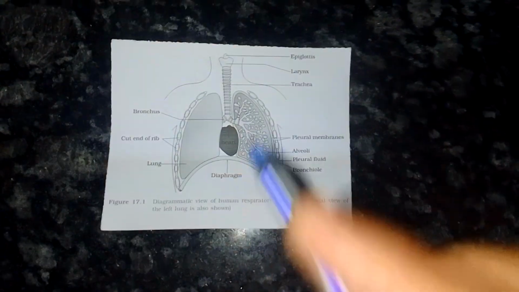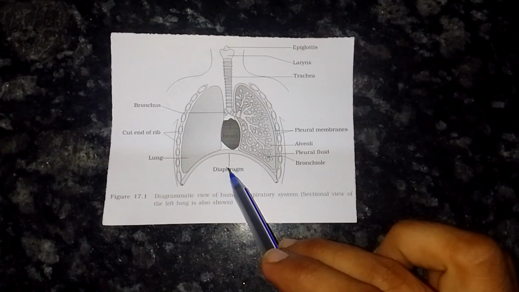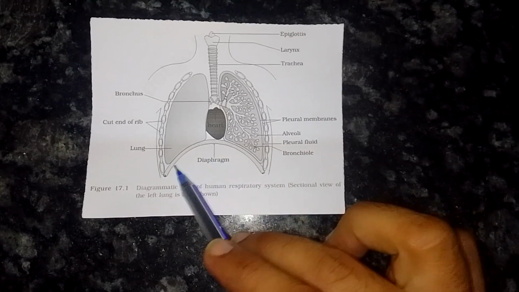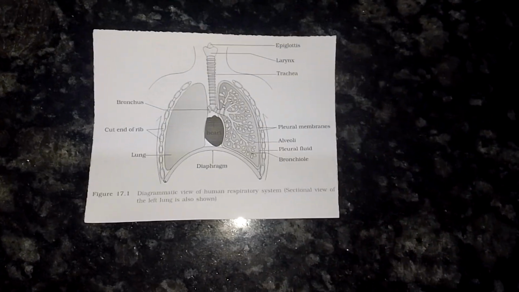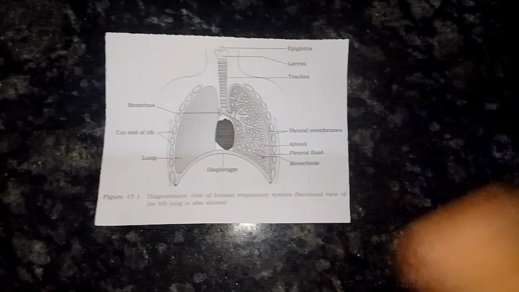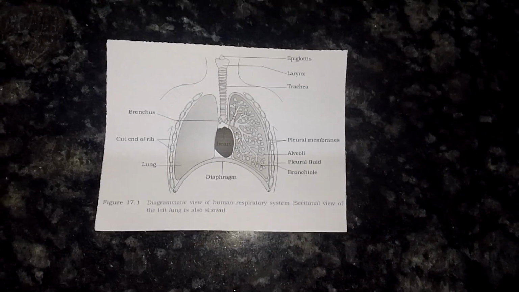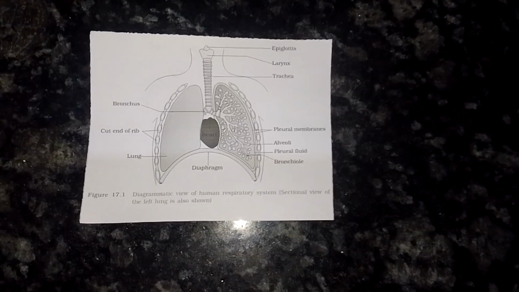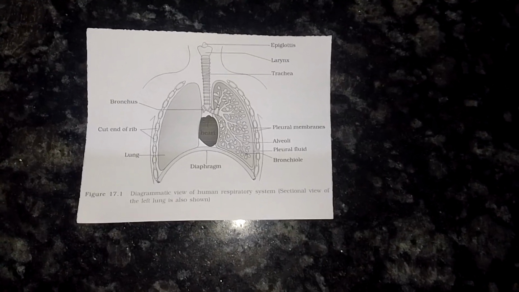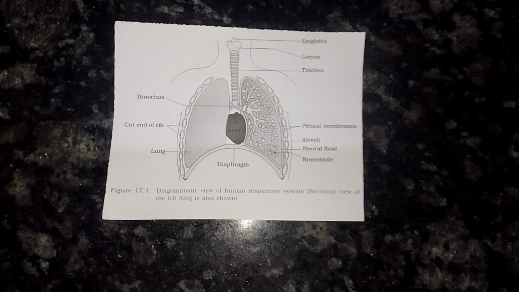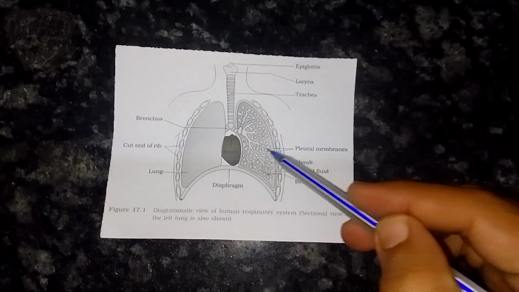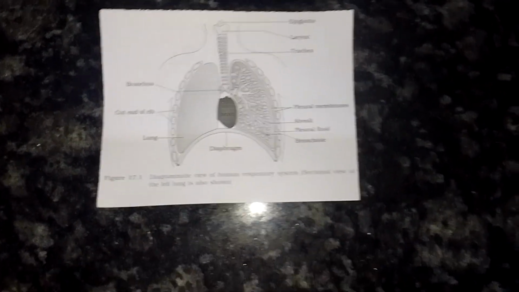And during the relaxation of the diaphragm, it means when the diaphragm becomes normal, that is dome shaped, and the external intercostal muscle also relaxes, then the volume of the thoracic cavity decreases, due to which the volume of the lungs decreases, and due to this the pressure inside the lungs, which is also known as the intrapulmonary pressure, becomes higher than the atmospheric pressure, due to which the gases leave, and this is known as expiration.